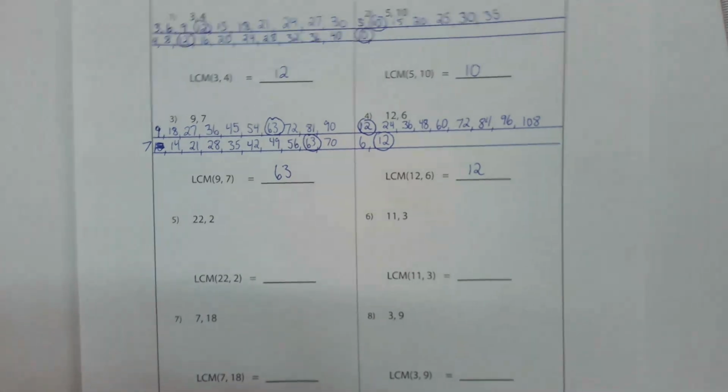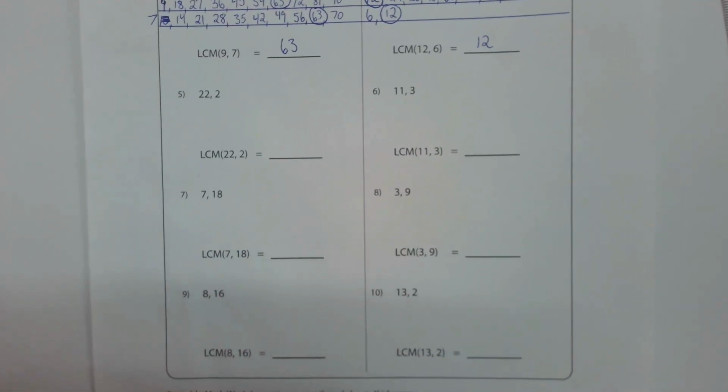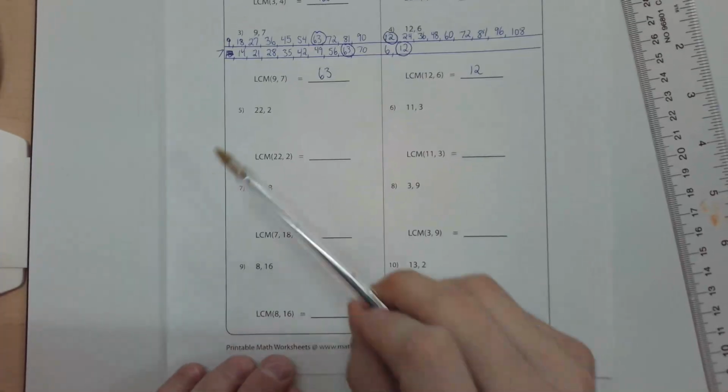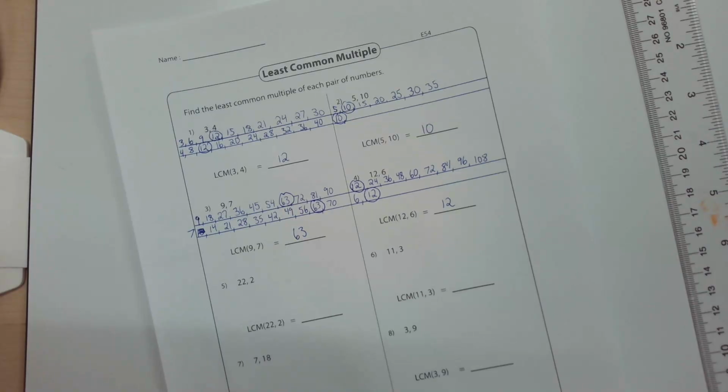All right, here is your assignment. Your assignment is to finish the rest of this work page. Questions number 5 all the way down to question number 10. All right, I got faith in you. Good luck. I'll see you on page number 26.